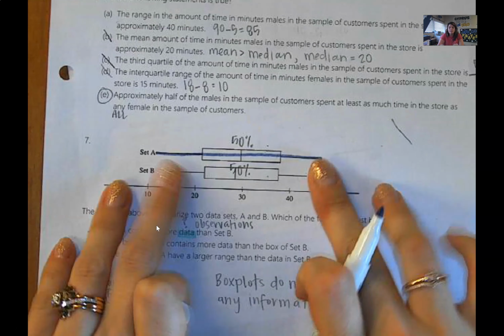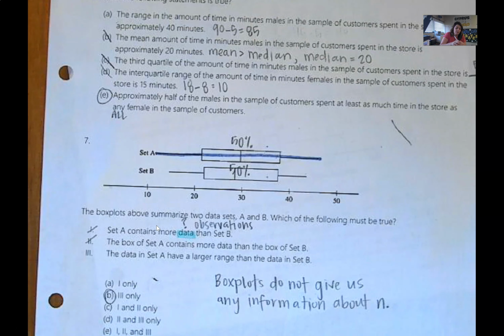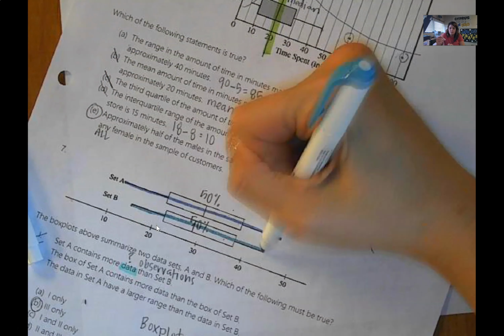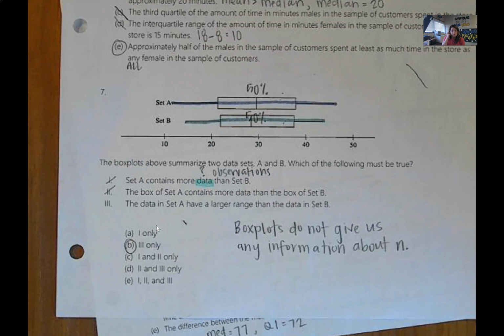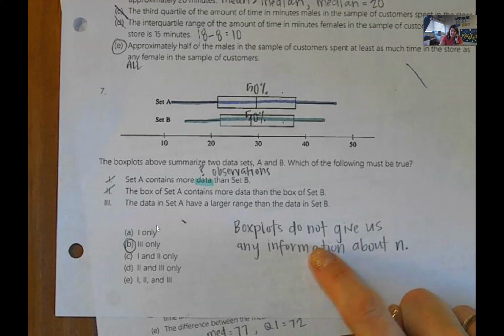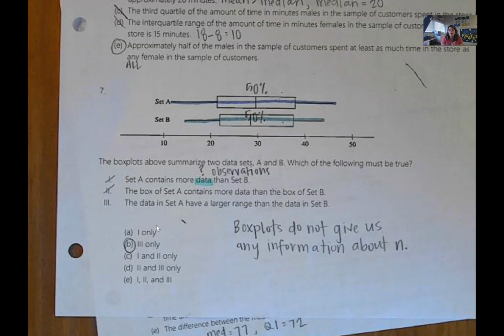So this box and whisker is much longer than this box and whisker. So it is 3 only. The biggest takeaway from this is that we do not know the number of observations, unless the problem tells us.